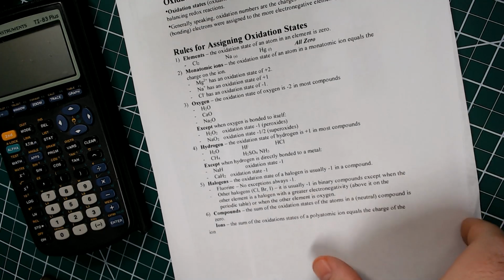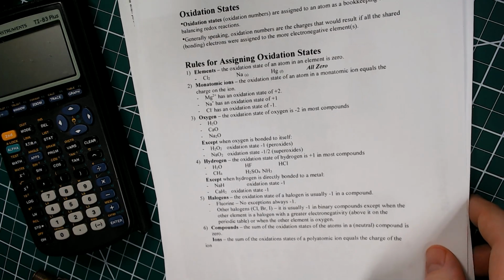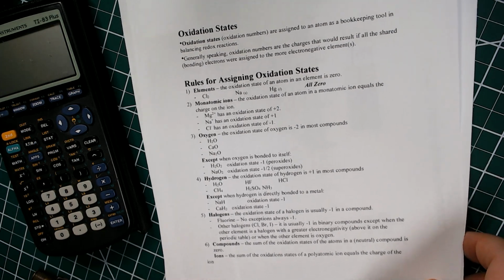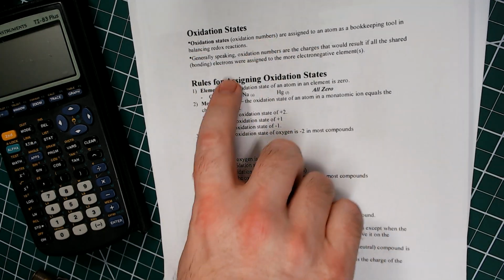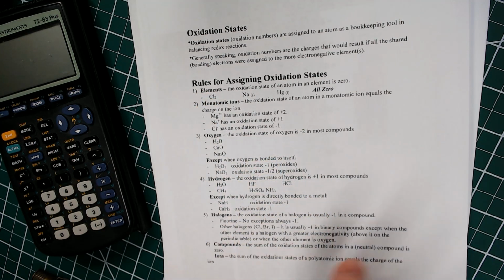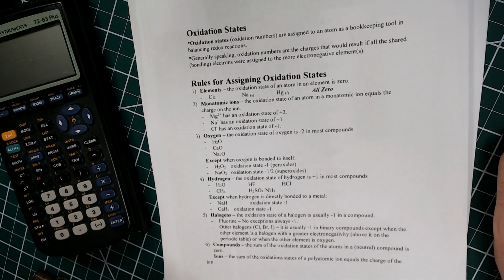Here is the rules for oxidation states, and it's got what an oxidation state is, or oxidation number is another word for that, and then it's got these rules that I'm about to go through, and we will use those here in a moment.